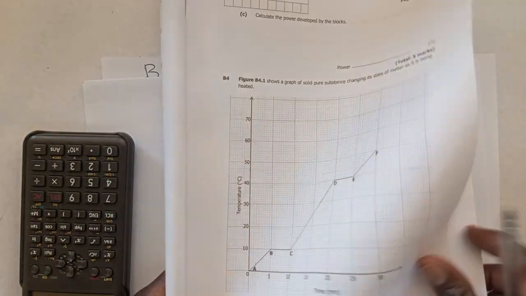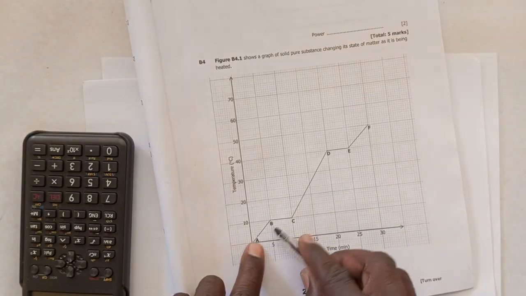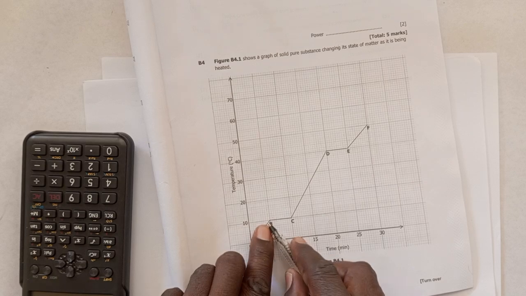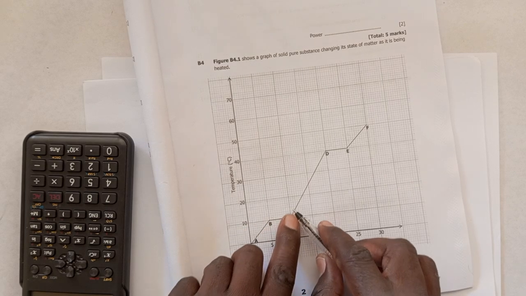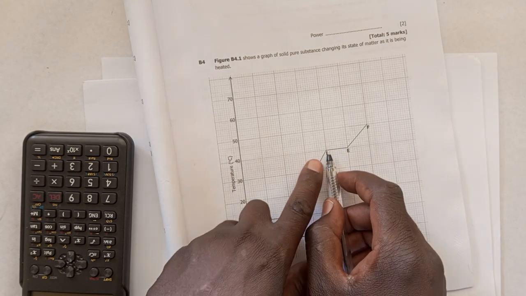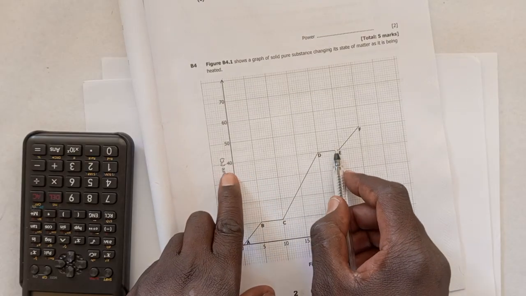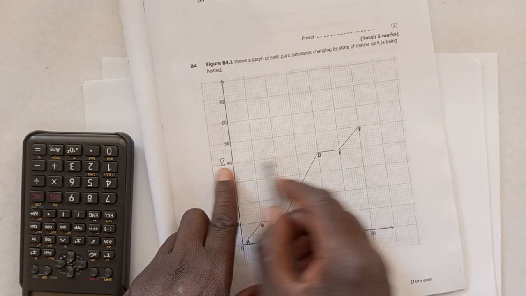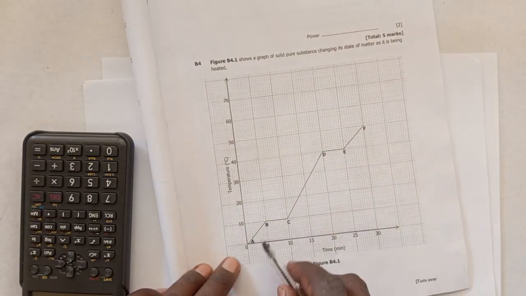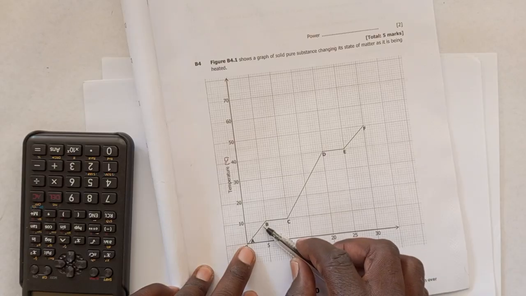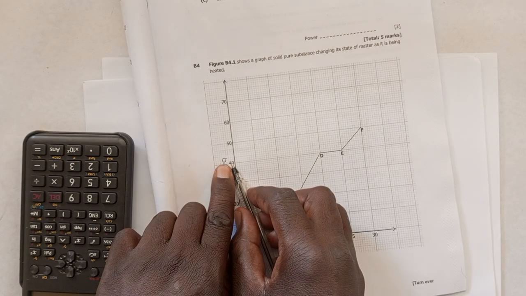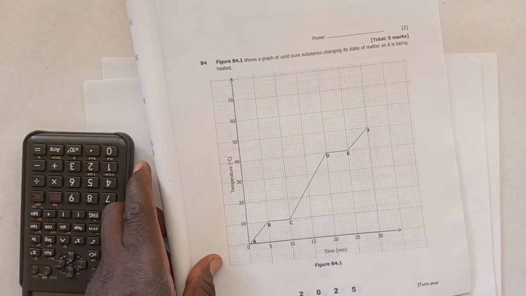So now let's go to the questions. We can say that A to B is solid, B to C is solid stroke liquid, and this is the melting point. Then C to D is liquid, and D to E you have liquid and gas, and this is the boiling point, and then E to F is gas. So if a question asks what is the melting point, it's 10 degrees Celsius. What is the boiling point? It's 40 degrees Celsius. I hope that is helpful.